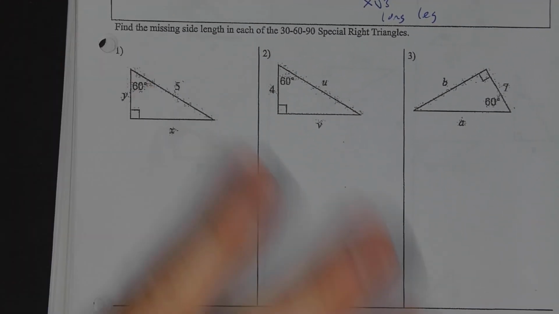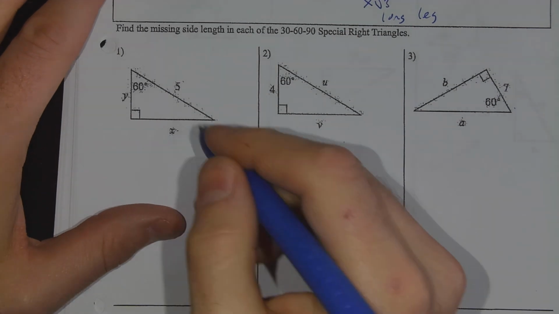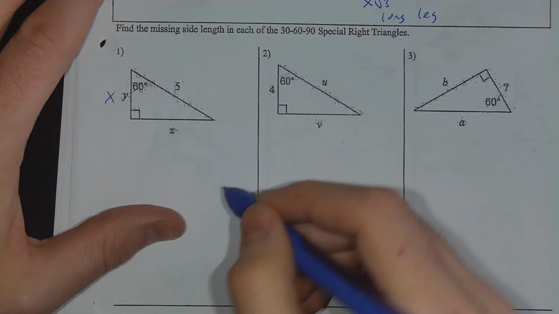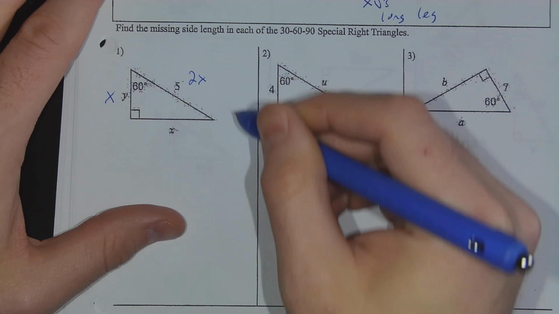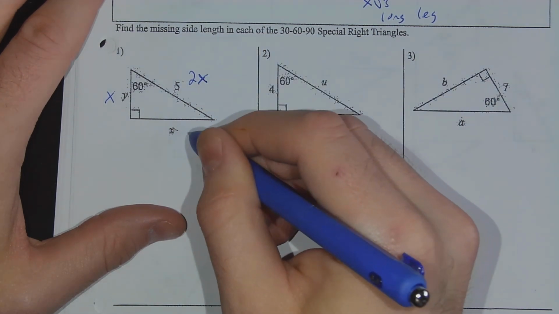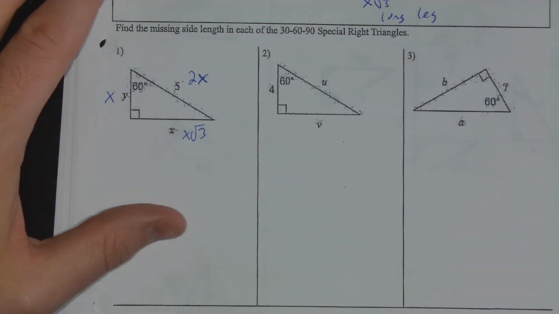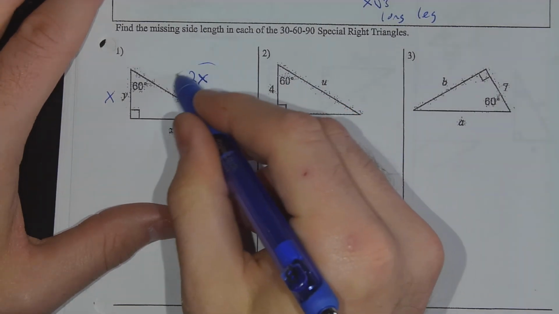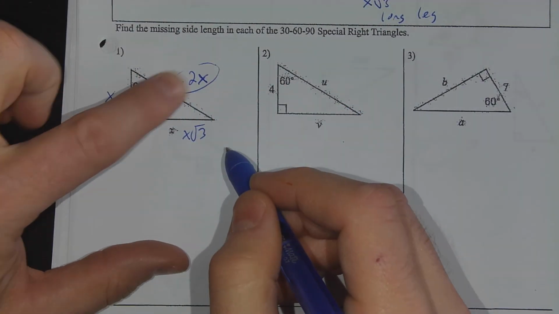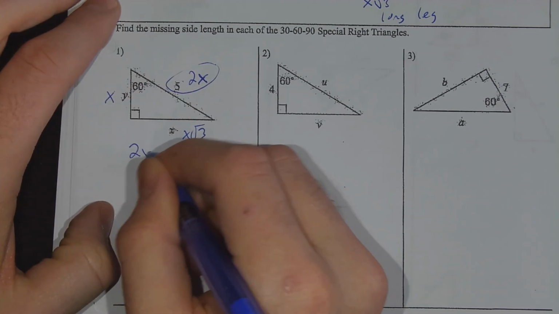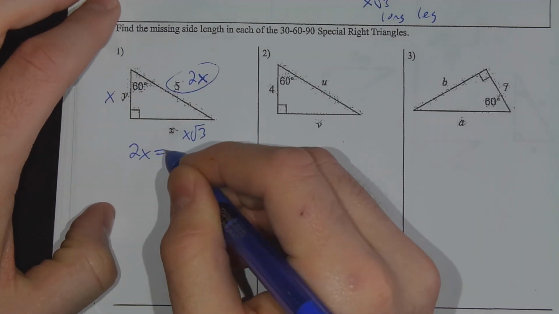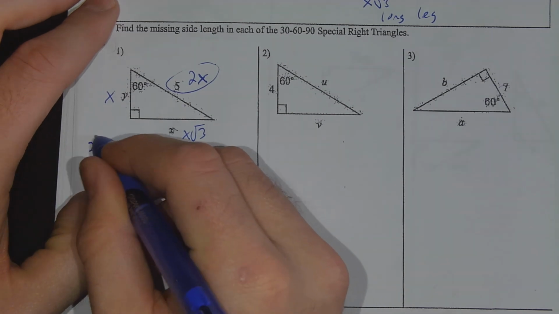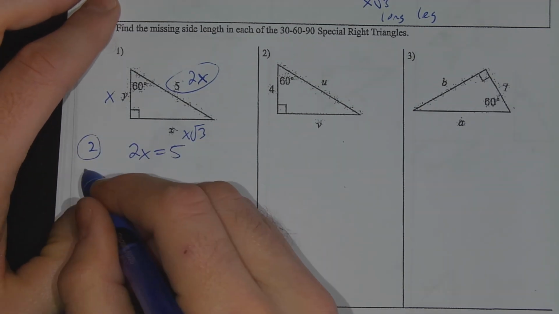So the first one, step 1 is always to label. My short side is right here, x. My hypotenuse is here, 2x. And my long leg is x root 3. Step 2 is always to set the given equal to the label. So my given is 5, my label is 2x. So that's my equation, 2x equals 5. That's step 2.